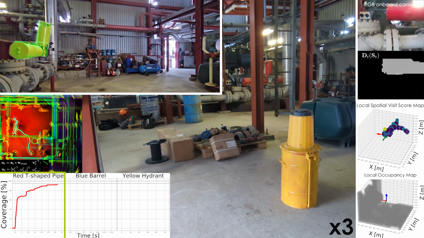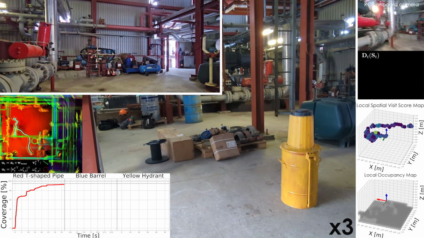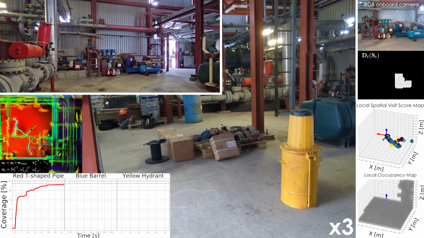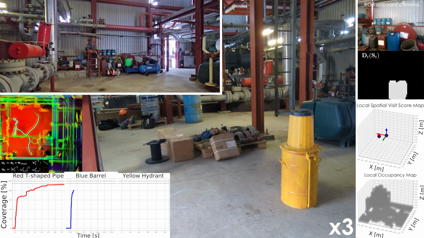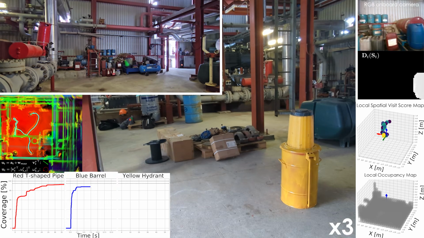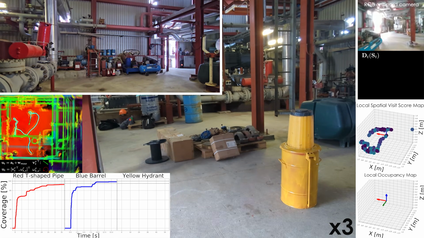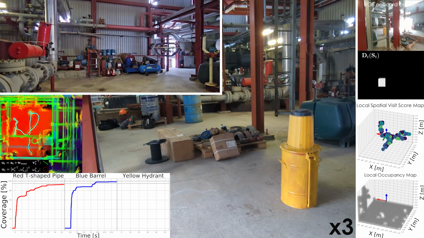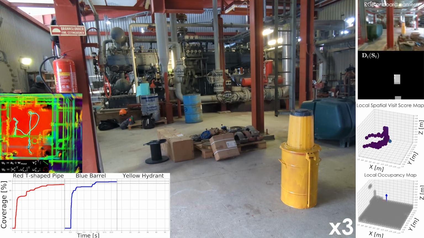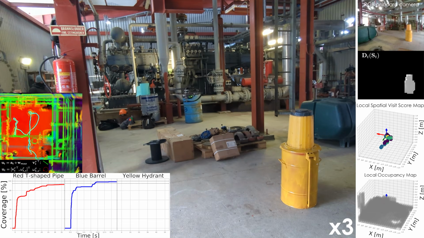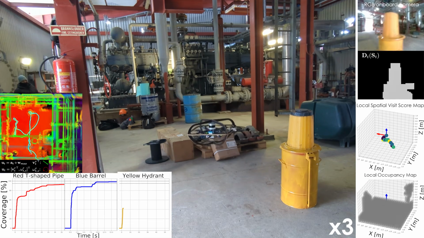A time threshold mechanism is employed to transition between inspection targets, shifting focus from the pipe to the barrel and finally to the hydrant in sequence. On the left side of the video, we present plots showing the visible surface coverage for each semantic object, illustrating the agent's real-time progress as it moves through the environment and performs inspections.